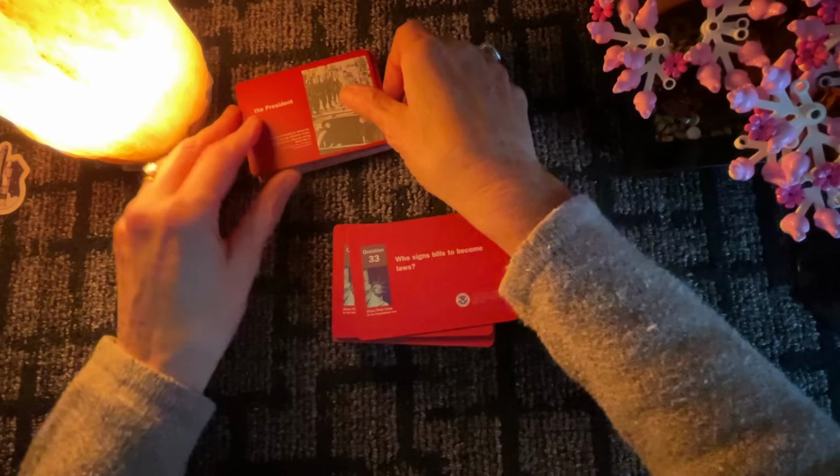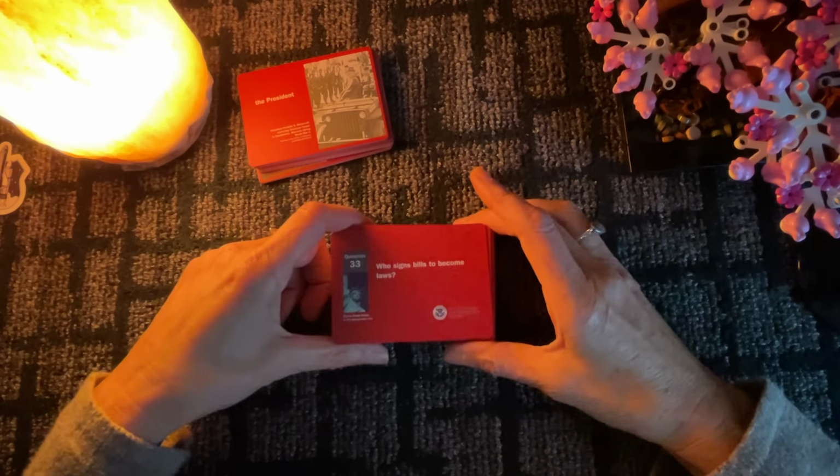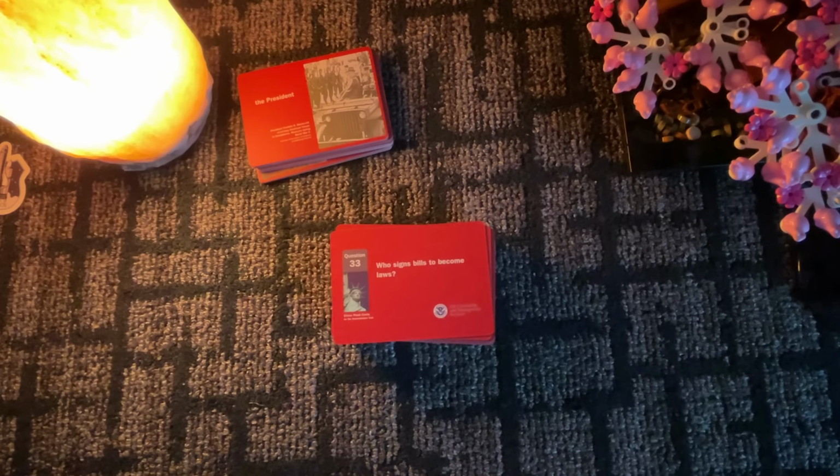Oops. Who signs bills to become laws? That's Congress makes the laws, and then the president has to sign them into law.